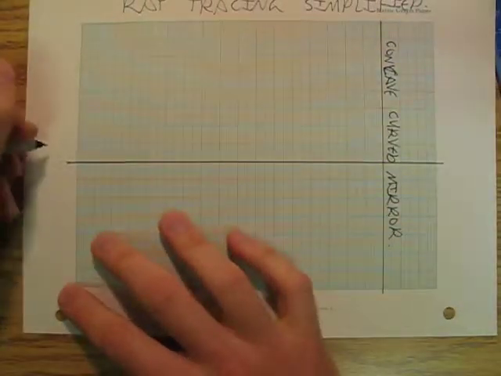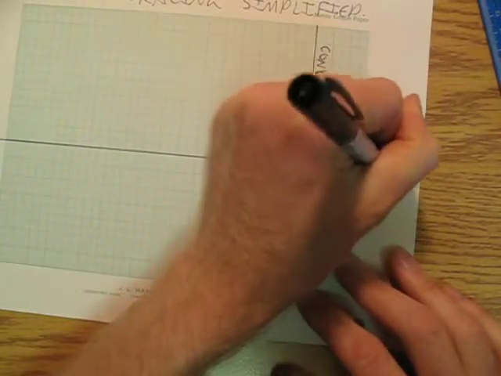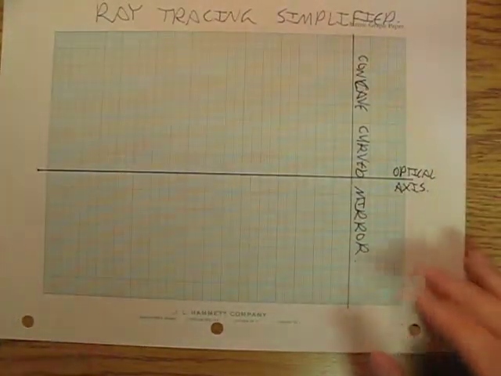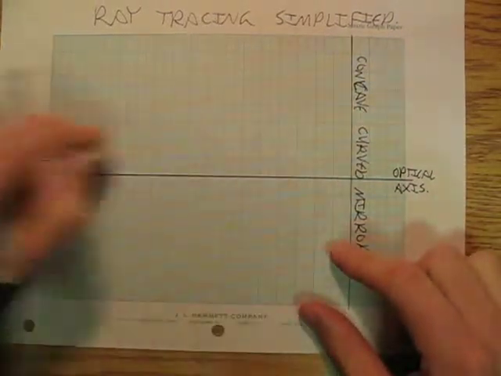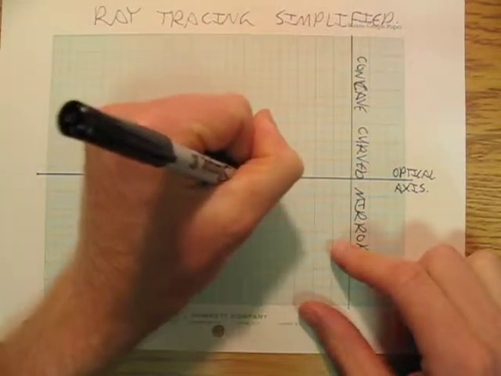Okay, and this is my optical axis. And then somewhere out here we're just going to say we have a focus right there.